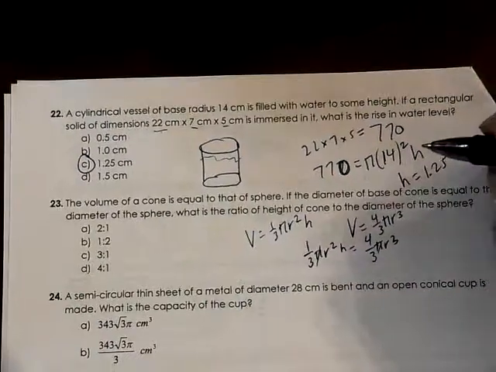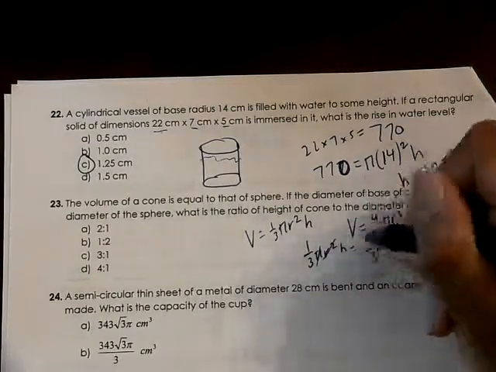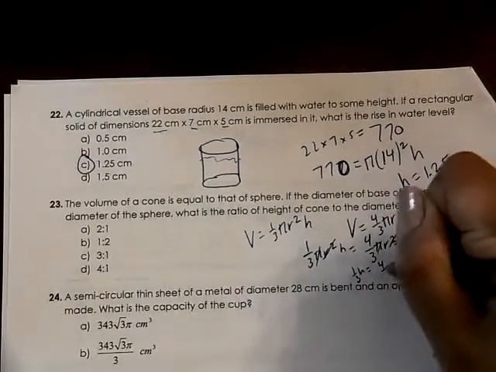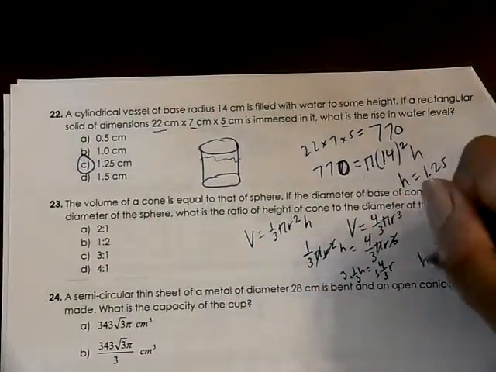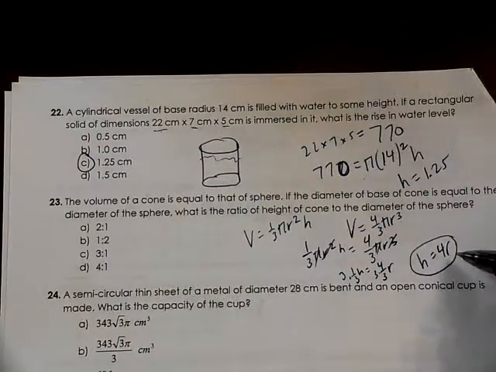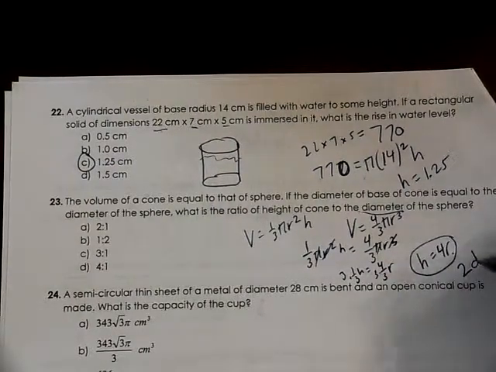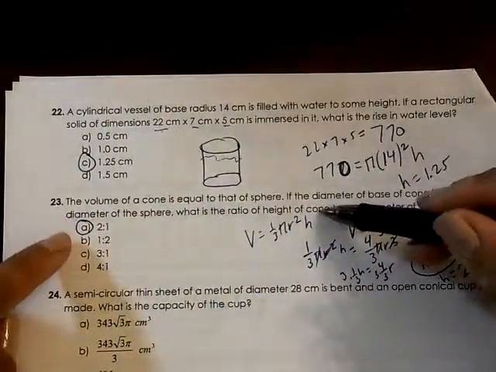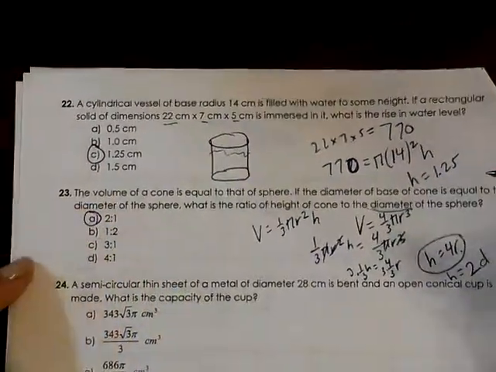First of all, I'm going to cancel my pi's right away. Then for my r's, if r squared is here and r cubed is here, I'm going to have just one r left over if I divide by r squared. So now I'm looking at 1/3 h equals 4/3 r. I want to get h alone, so I multiply by 3, and now I have h equals 4r. That's the relationship: the height of the cone is 4 times the radius. But if the question is asking about diameter, 4 times the radius is really 2 diameters. So the ratio would be 2 to 1, because the height of the cone is the greater one, compared to the diameter of the sphere. So 2 times as much.